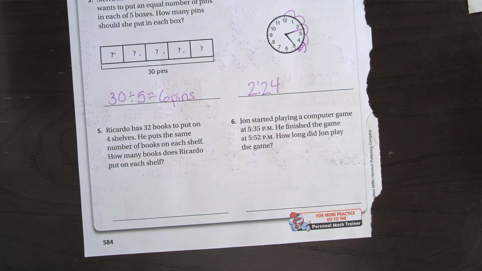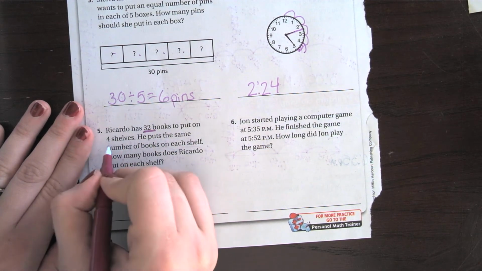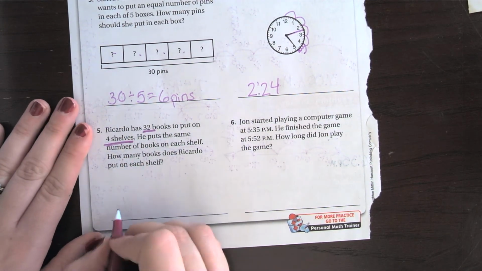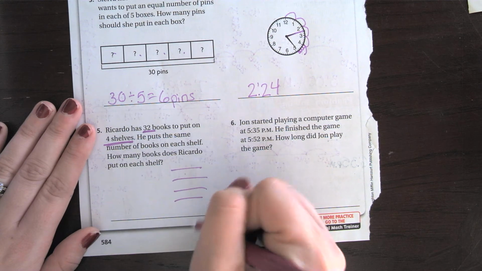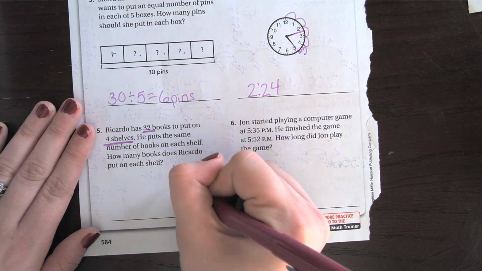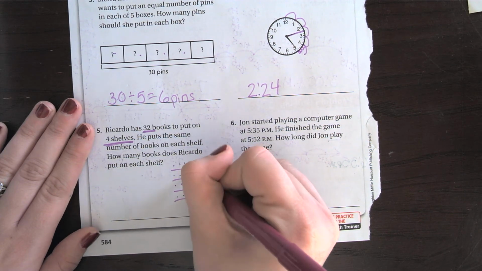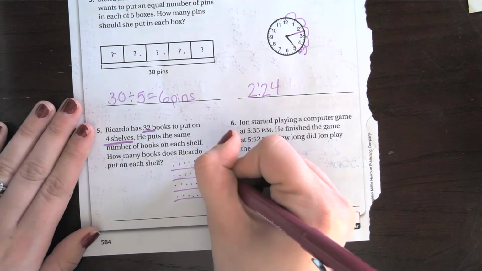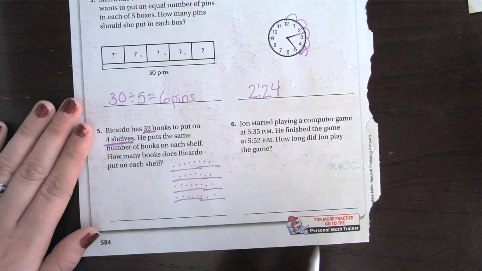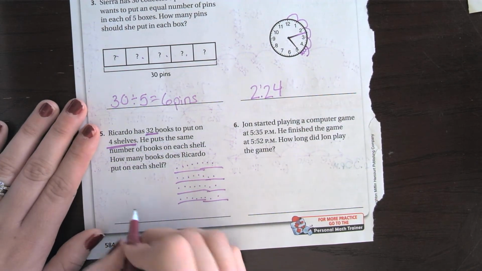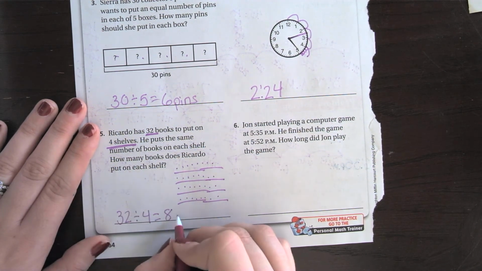Ricardo has 32 books to put on 4 shelves. So I have 32 altogether. That sounds like my total. And he puts them on 4 shelves. 1, 2, 3, 4. That means I gotta start at 1 and get the whole way to 32, and I gotta put them on equally. 1, 2, 3, 4, 5, 6, 7, 8, 9, 10, 11, 12, 13, 14, 15, 16, 17, 18, 19, 20, 21, 22, 23, 24, 25, 26, 27, 28, 29, 30, 31, 32. How many did he put on each? He put 8 on each, so that is 32 divided by 4 equals 8. How many books? 8 books.